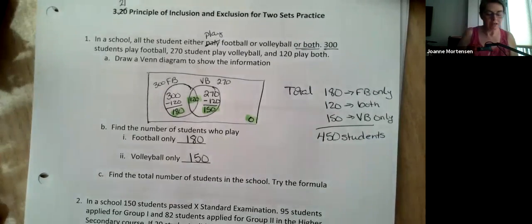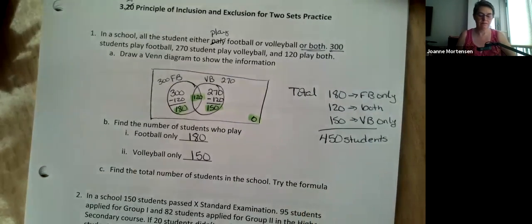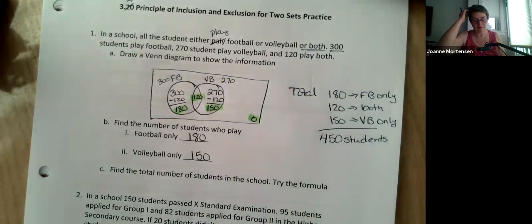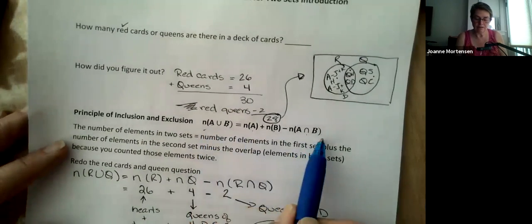Yeah, I challenged you to use the formulas. Let's see which one's going to make sense. Well, you know what? Let's try this one. It's the first one.